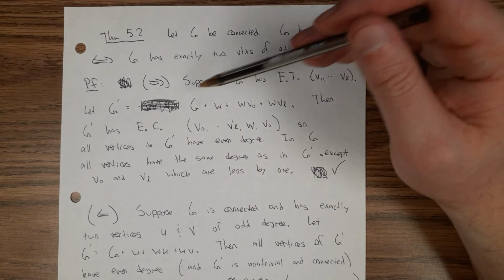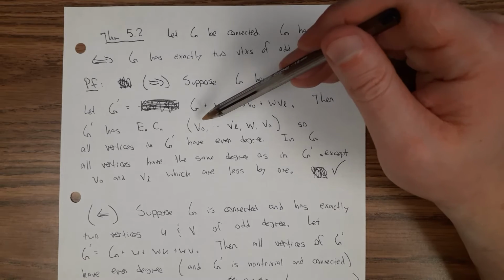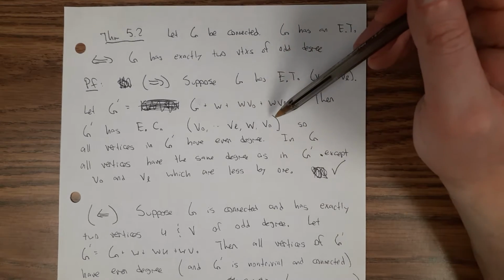Then G prime has the following Eulerian circuit, the same one that I described.